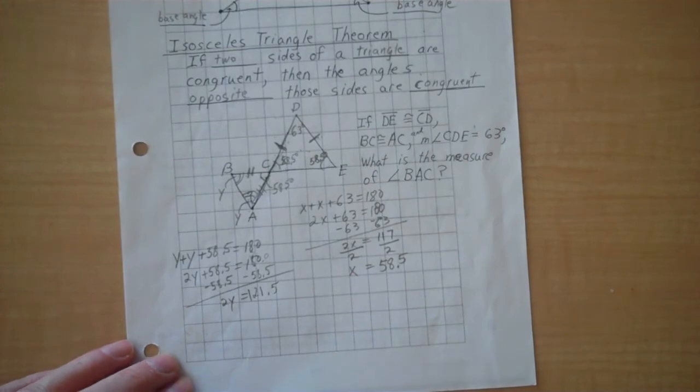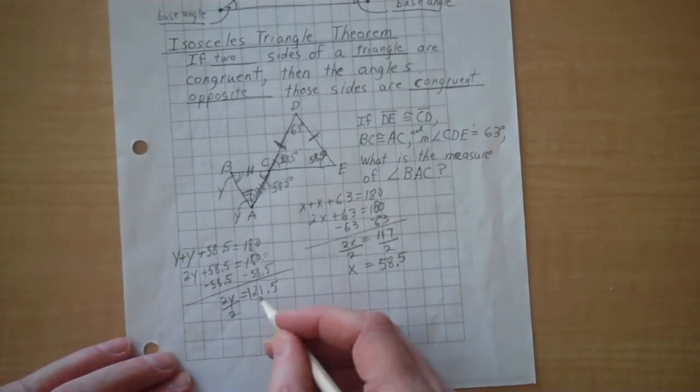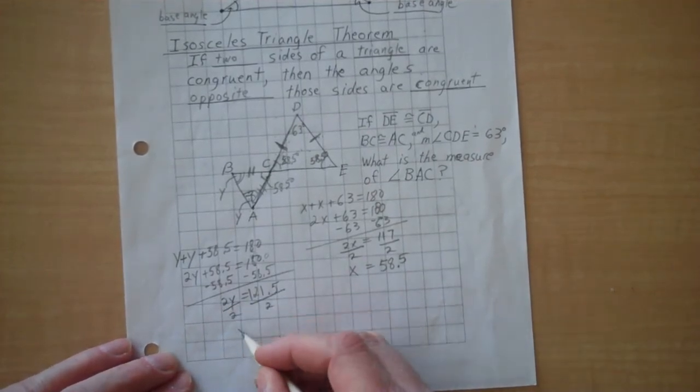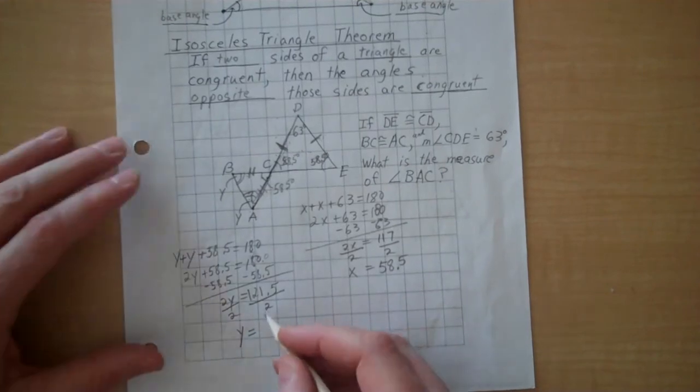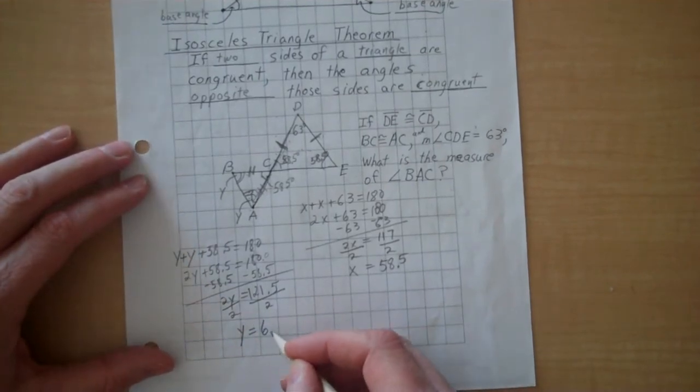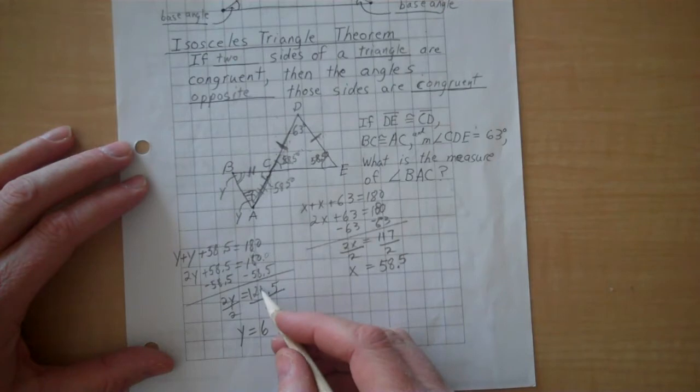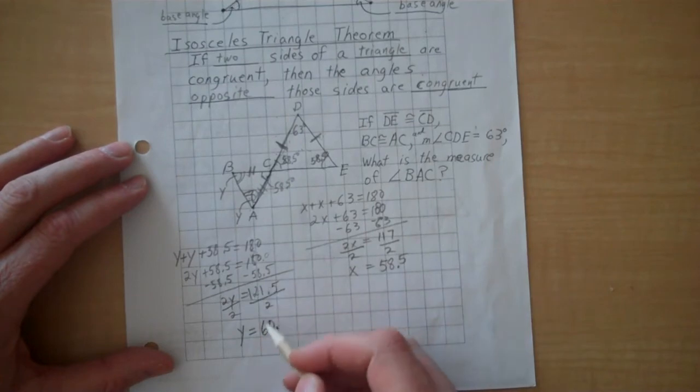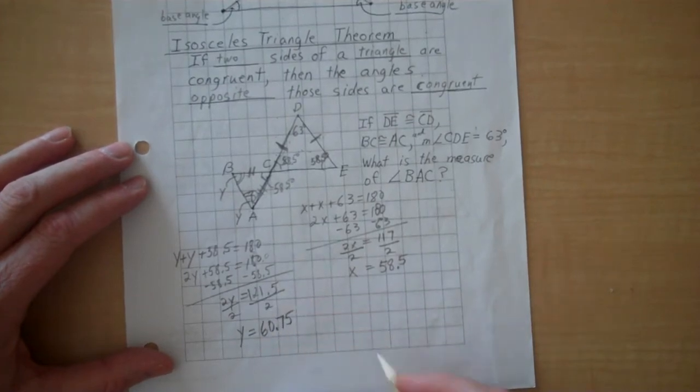So 2y equals 121.5. And I'm going to divide both sides by 2. Y is going to be 60. And then half of 1.5 is, half of 120 is 60, half of 1.5 is 0.75.